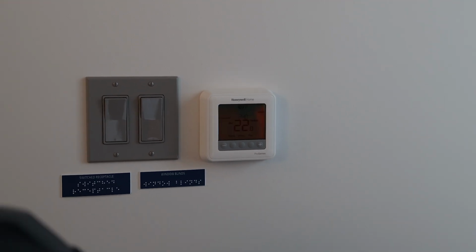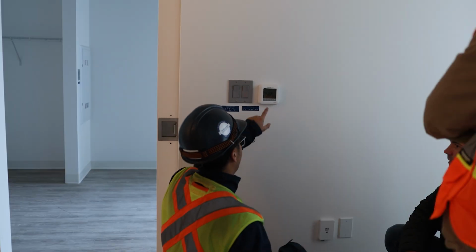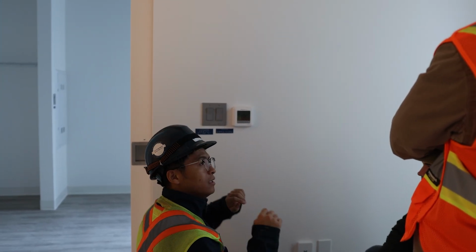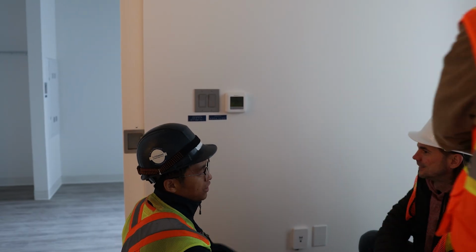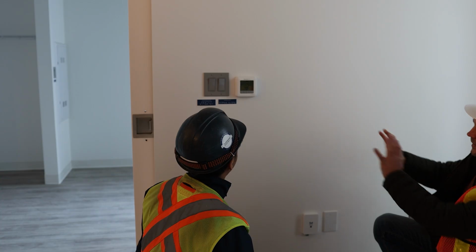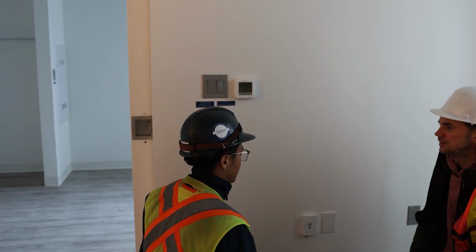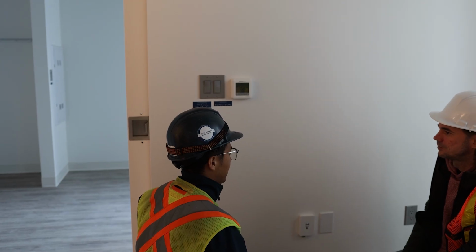Yeah, it will be super detailed. And as of now, we already programmed this thermostat as per spec. So you can always make some adjustment as per customer. Yes, there is a reset. It will be included in that menu.